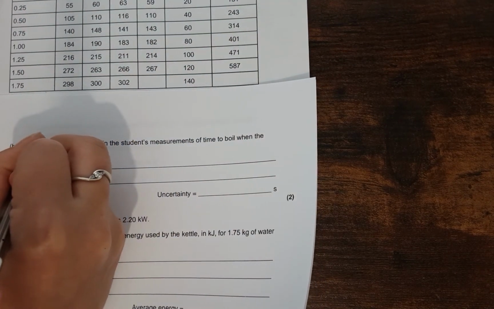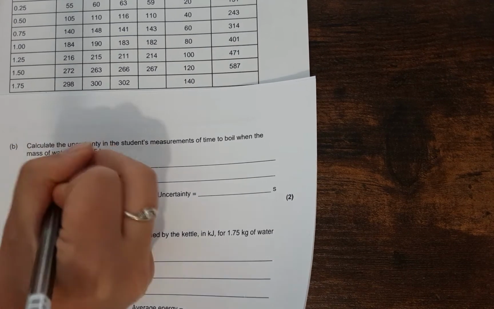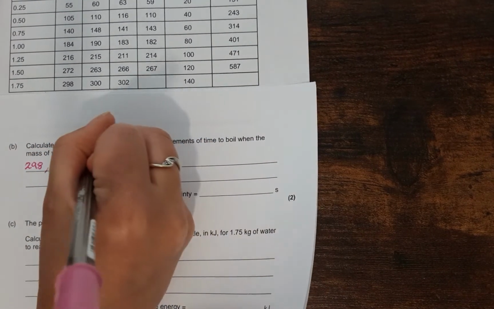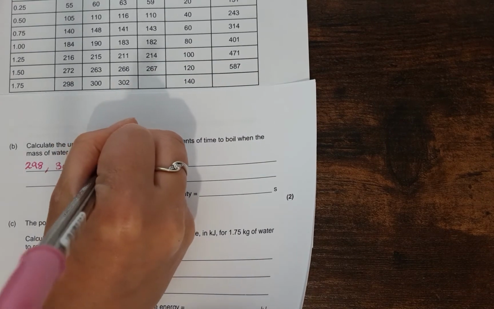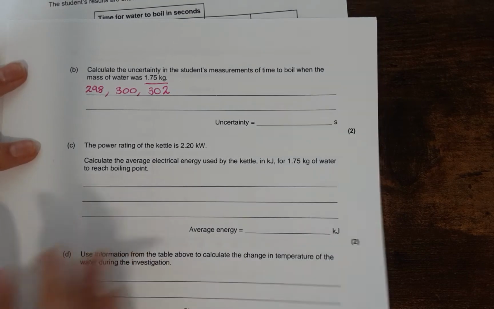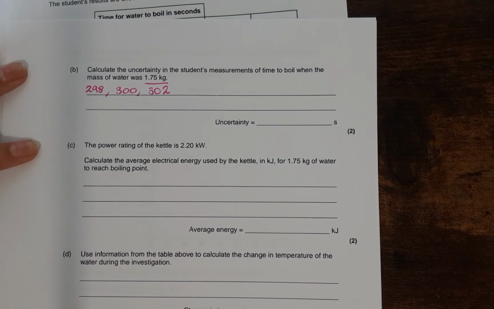The first one is 298 seconds. The next one is 300 seconds. And the last one is 302. Okay, so in order to work out uncertainty, what we need to do is work out the range of the data, and then we need to divide that by 2.